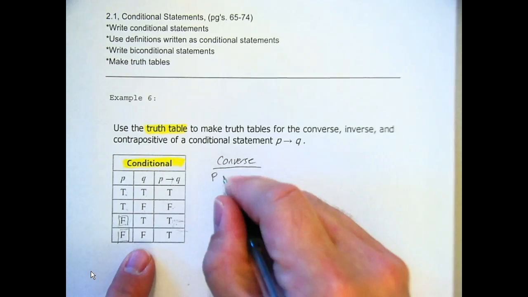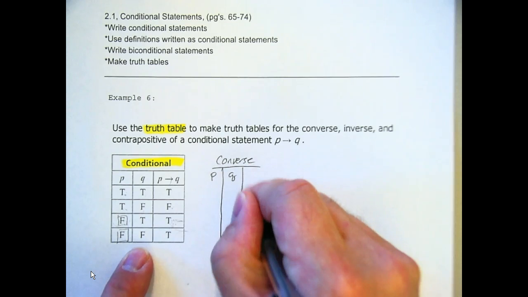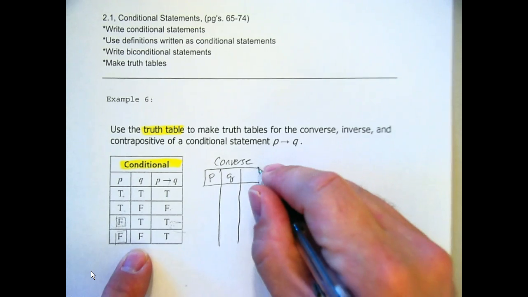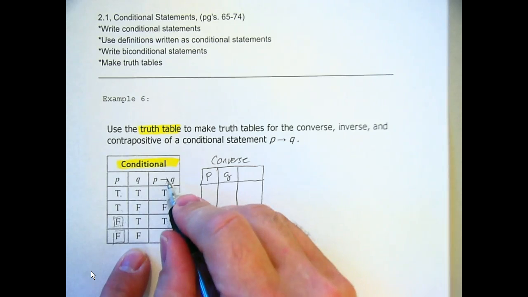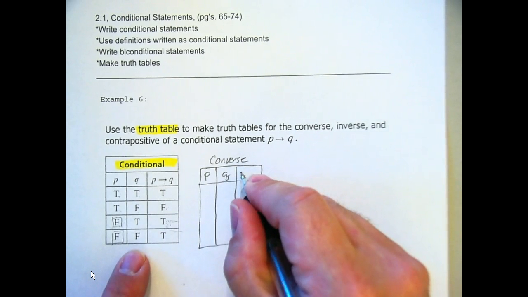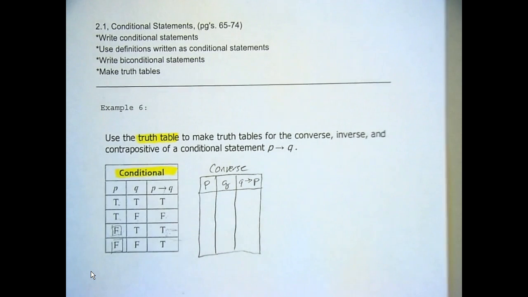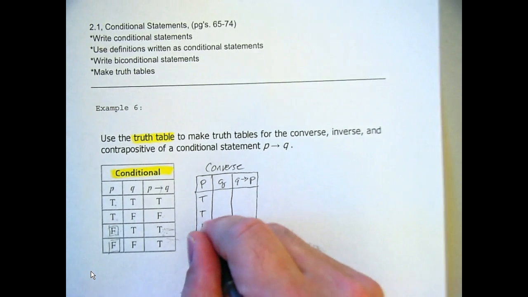We're going to go with the same columns in converse, right? The only thing that changes with converse is that we don't have P implies Q, we have Q implies P. We still have our same pieces here.